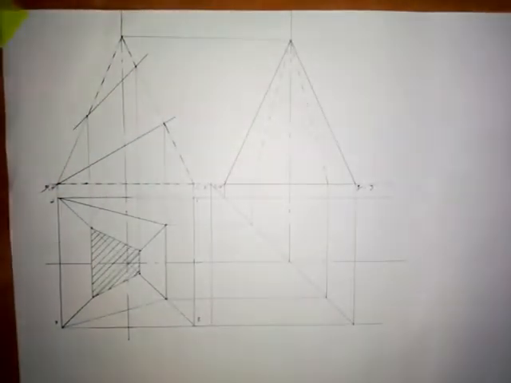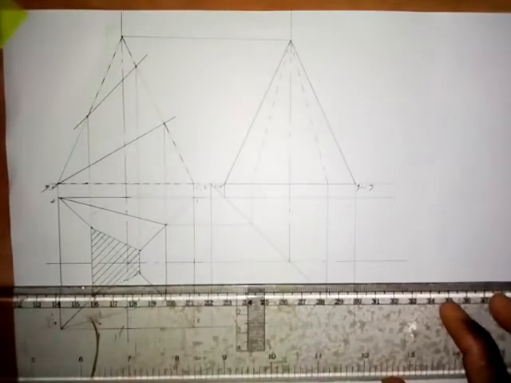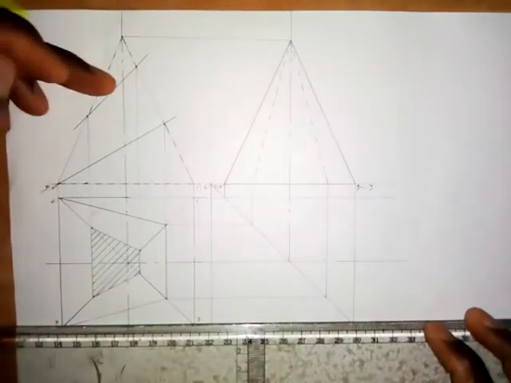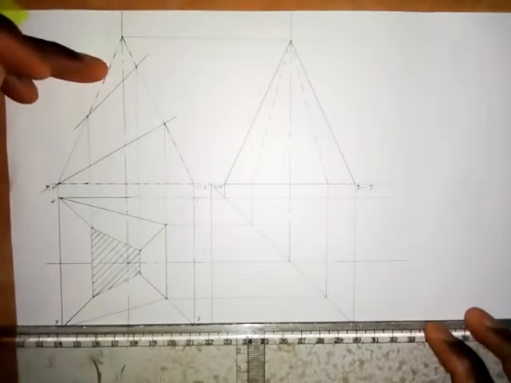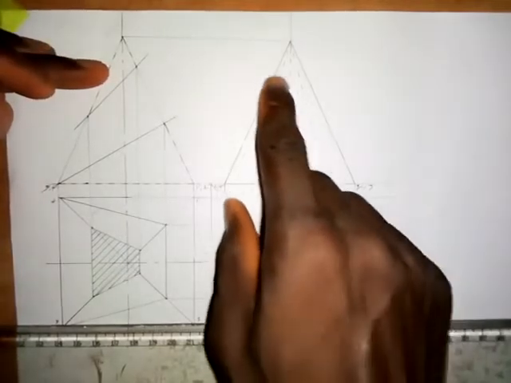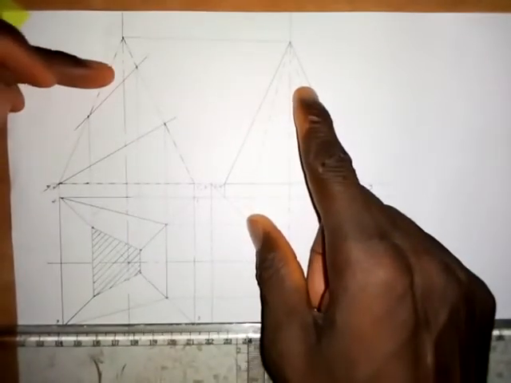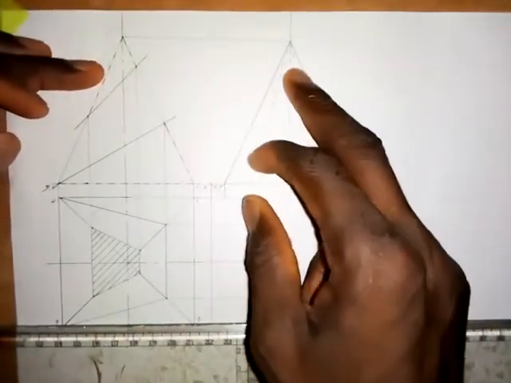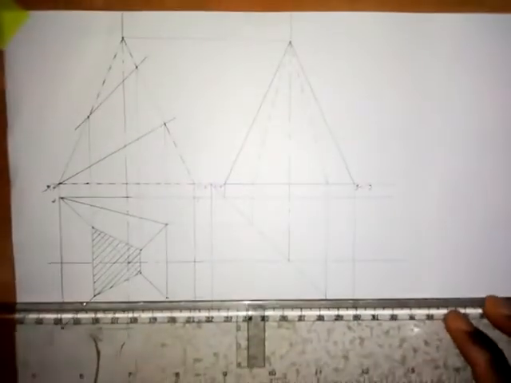So the next thing that we are going to do is that from this point here, we want to show this part. It has to be shown in the end elevation because we are looking at it in this direction. By the time we remove this, the rough surface must be shown in the end elevation.